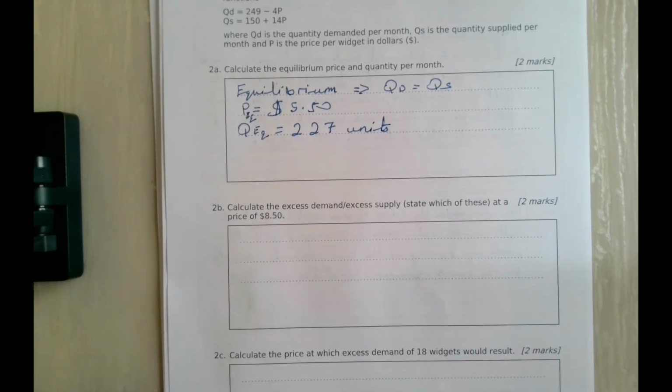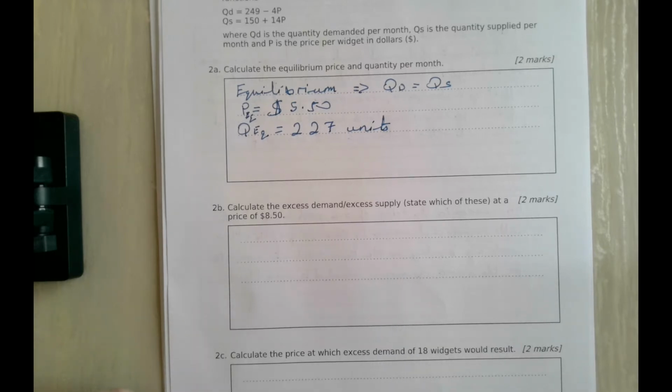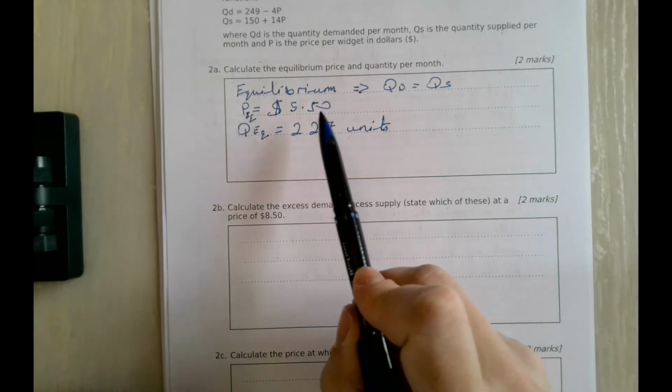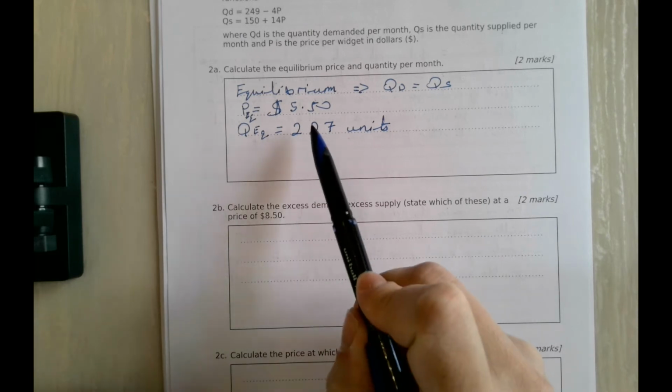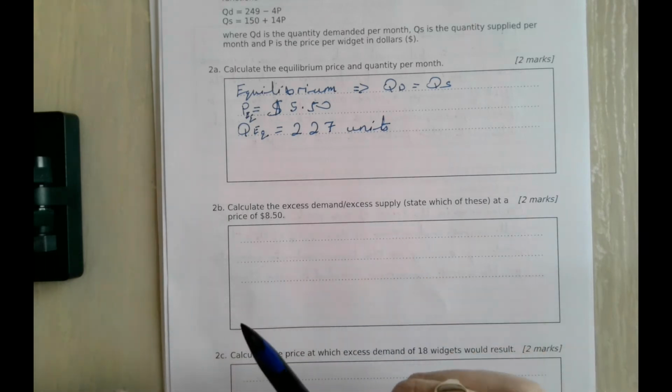Now the next one here is: calculate the excess demand or excess supply and state which of these it is at a price of $8.50. You need to think: the law of demand says people buy less as the price rises, and the law of supply says firms produce more as the price increases. This is higher than the equilibrium price, so supply is going to increase and demand is going to fall. Straight away you should use your intuition to realize that because this price is above the equilibrium price, quantity supplied is going to be greater than quantity demanded.